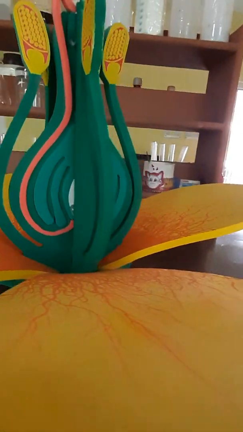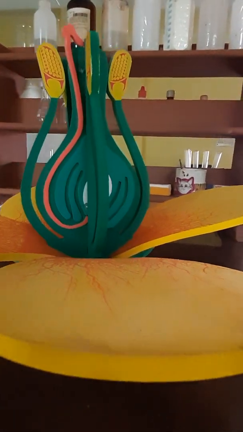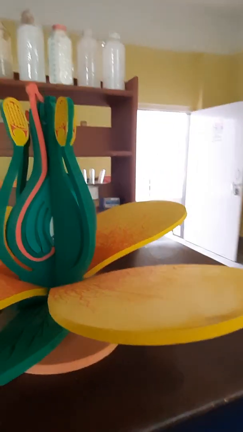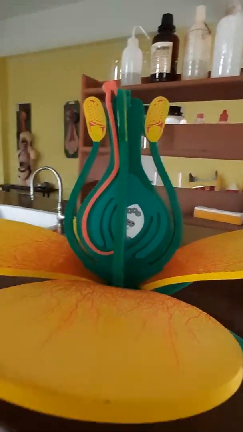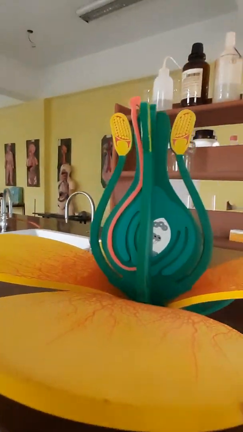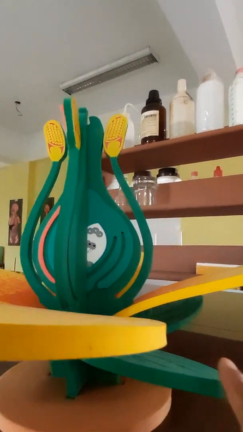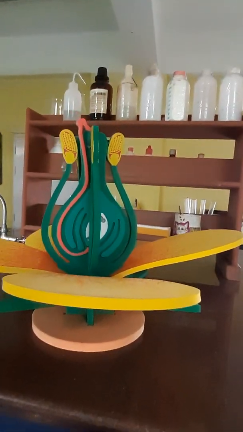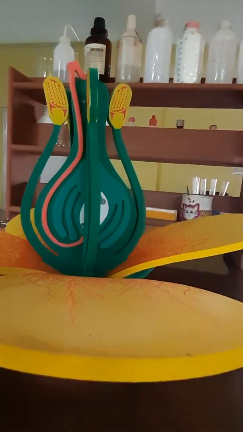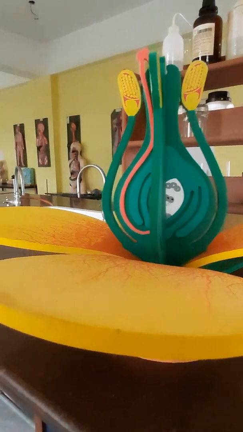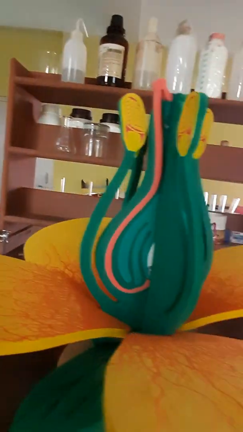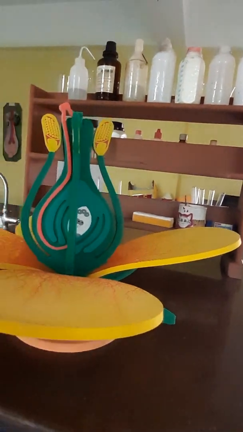Next one is the petals. Petals are here, you can see these are colorful petals. This is the second whorl, and these petals and sepals together form the accessory whorl of the flower. Now, why are they colorful? They are colorful because they attract insects.